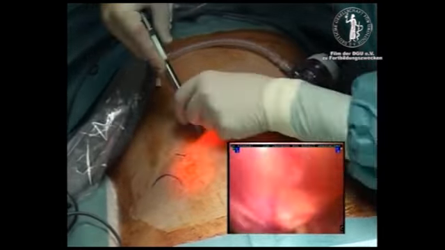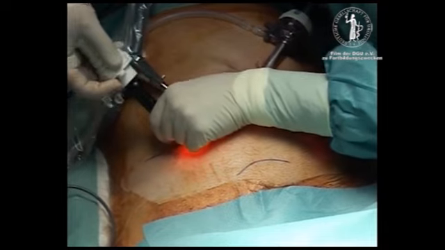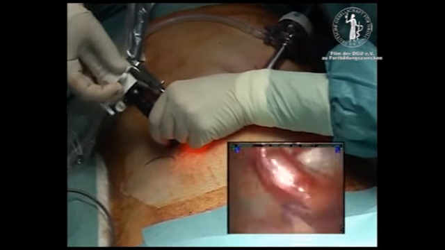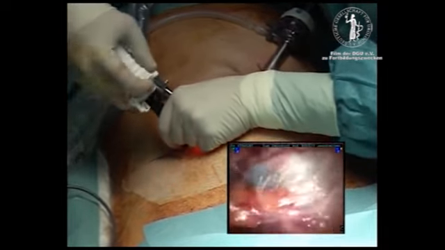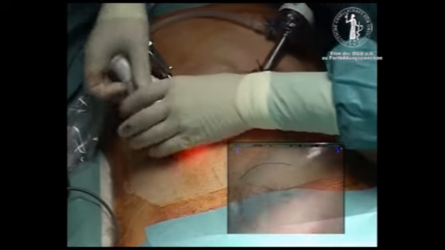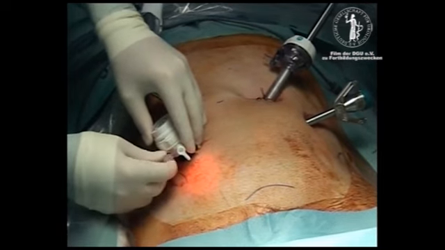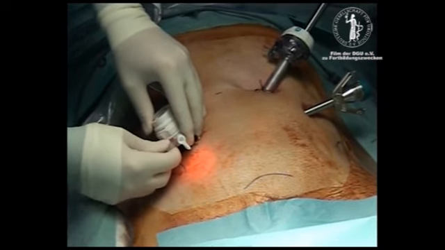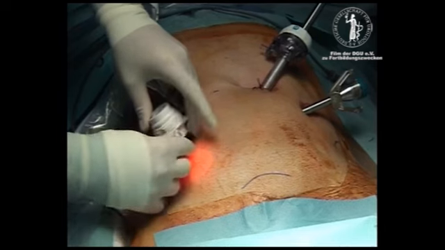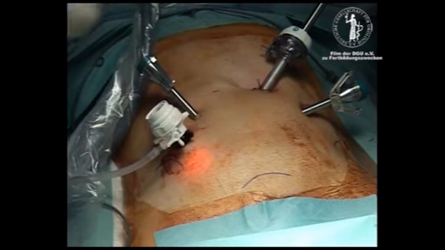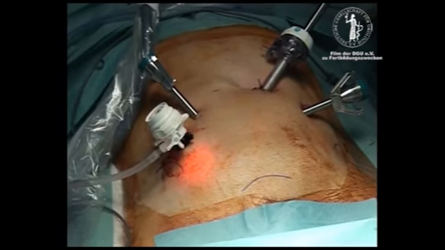The disposable 12 mm assistant trocar is placed just craniomedial of the right anterior iliac crest. The insufflation tubing is transferred to this port so that the cold CO2 is not in direct contact with the optic. This helps reduce fogging during the operation.